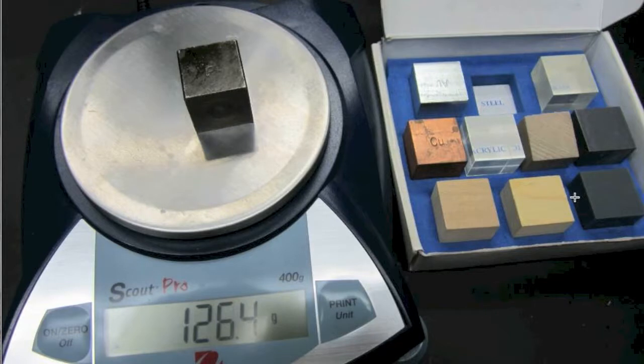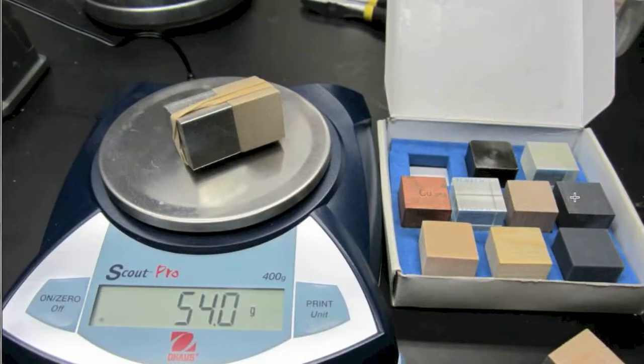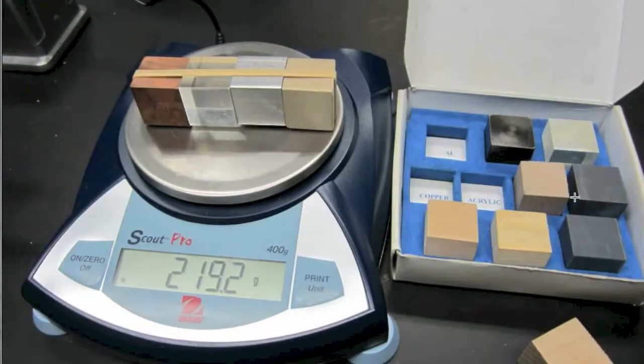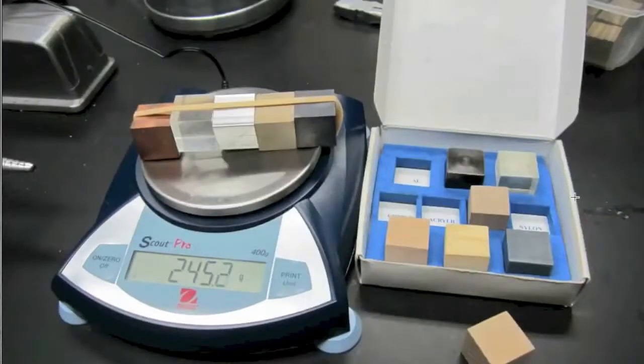So you can have them mass a single block and then mass 2 blocks just by simply tying them together with a rubber band, and subsequently try 3 blocks and 4 blocks and 5 blocks.